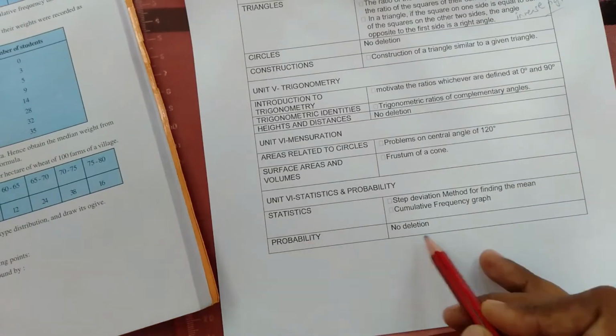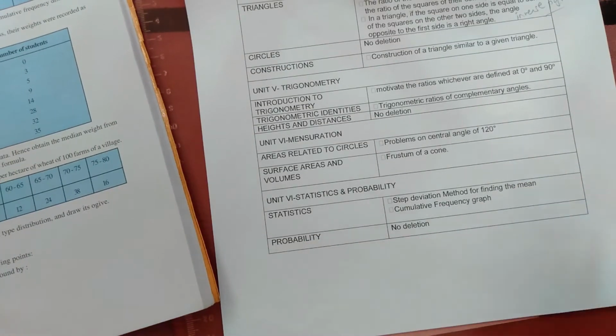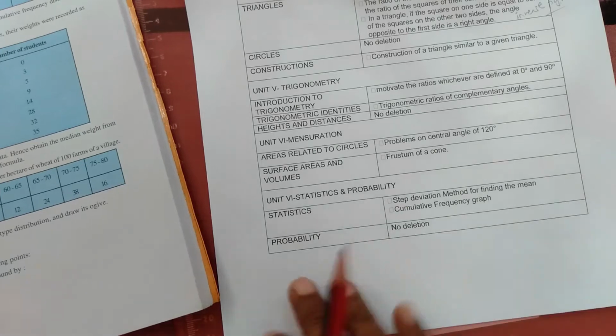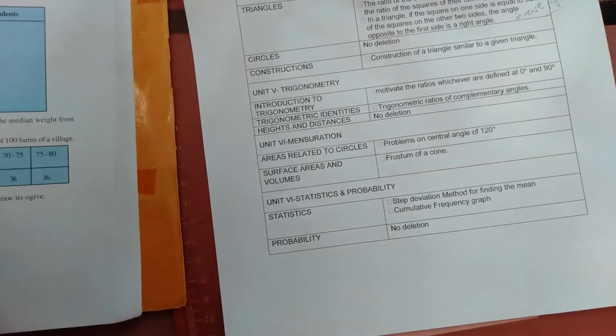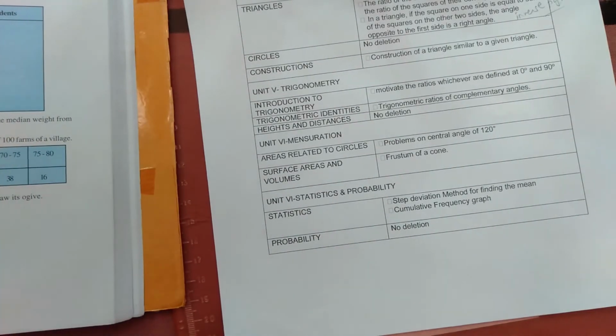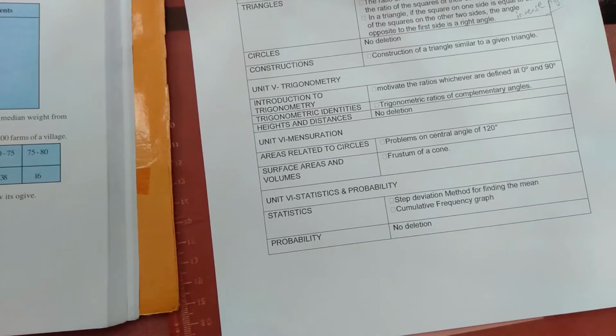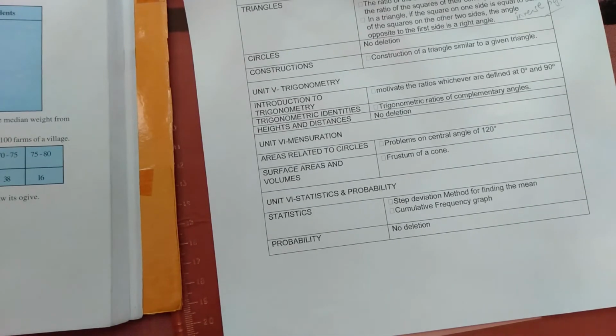Next one is probability, no deletion, which means that you will have to learn the whole chapter. So probability, the whole chapter is there, and those were the reduced portions. These portions are omitted keeping in mind the pandemic situation, where your class hours are going to be less and you still have very little time for revision. So in order to reduce your burden and stress level, this drastic step has been taken.